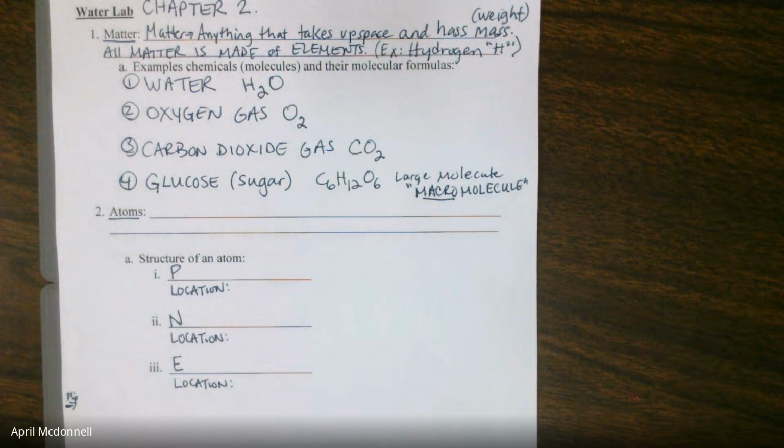Each element is very unique, just like all of us in this class are all unique and have our own set of characteristics that makes us different from each other. Elements in the periodic table also have characteristics that make them different from other elements. So an atom is the smallest part of an element that will demonstrate the unique characteristics that the element has.